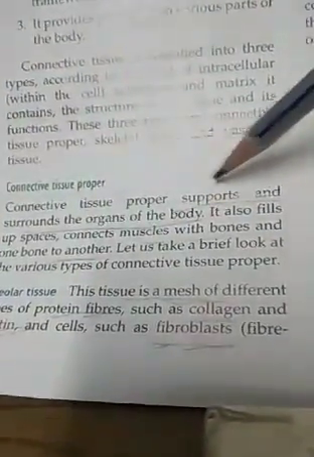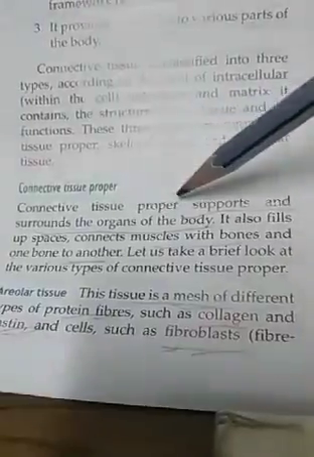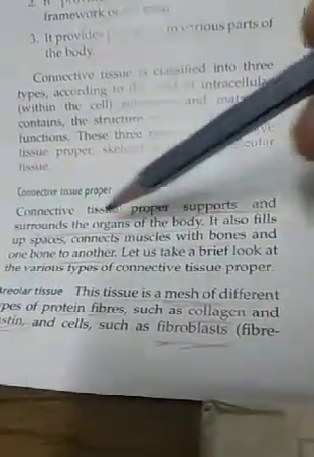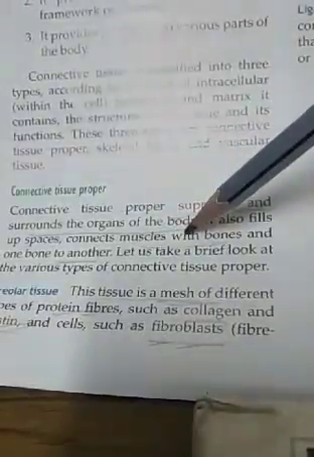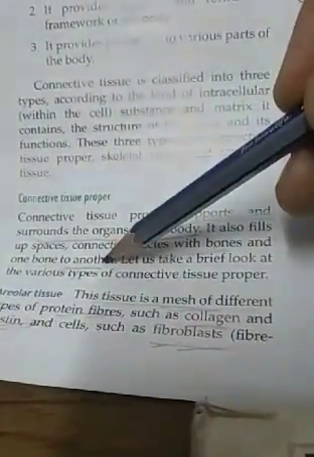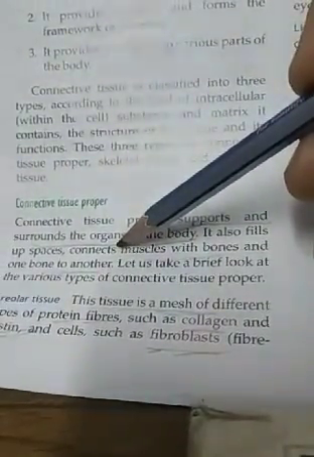So, first of all, we will start with connective tissue proper. This connective tissue proper supports and surrounds the organs of the body and fills the spaces, connects muscles and bones, and one bone to another bone. So, these are further divided into four types of tissue.